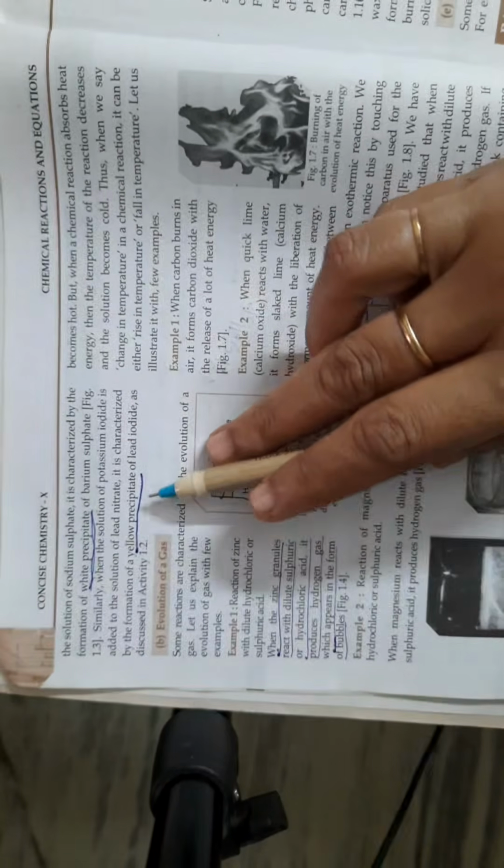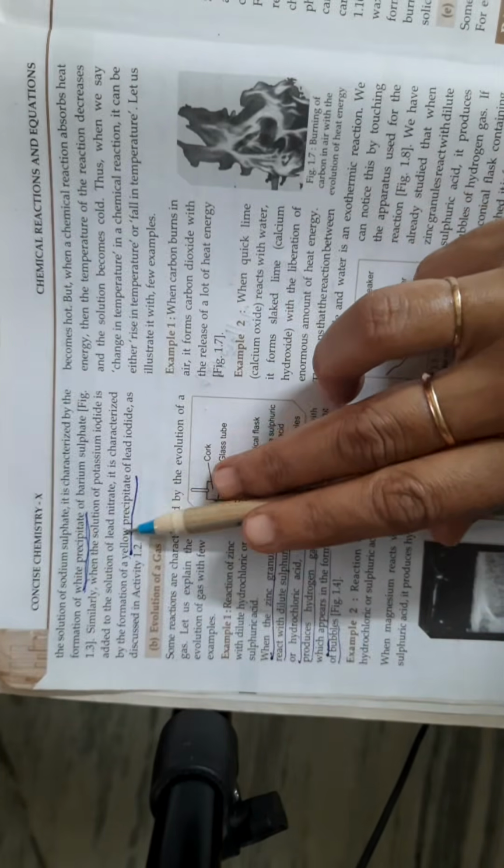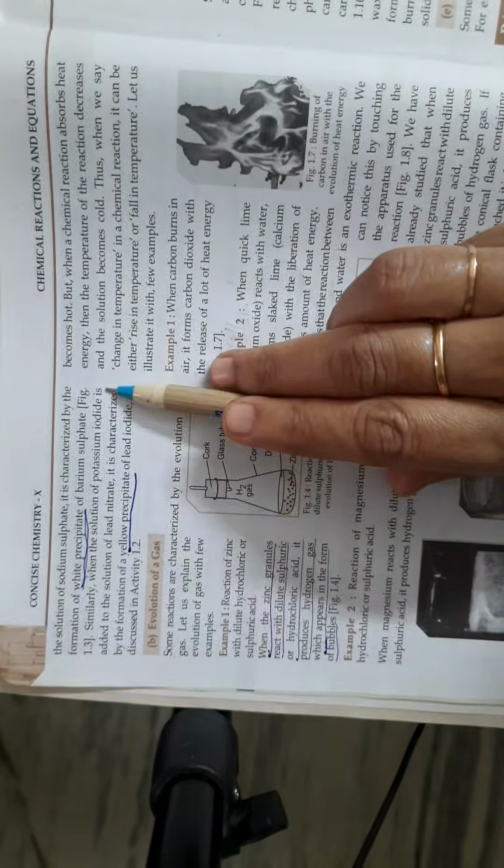So the reaction of magnesium with dilute hydrochloric acid, okay, we skipped this one. The second topic was evolution of gas, how we characterize a chemical reaction. So that was the first point: a chemical reaction is characterized by formation of precipitate. For that, we covered two examples. The first one, barium chloride with sodium sulfate, where white precipitate is formed. And the second one was lead nitrate with potassium iodide, where there is formation of yellow color precipitate.